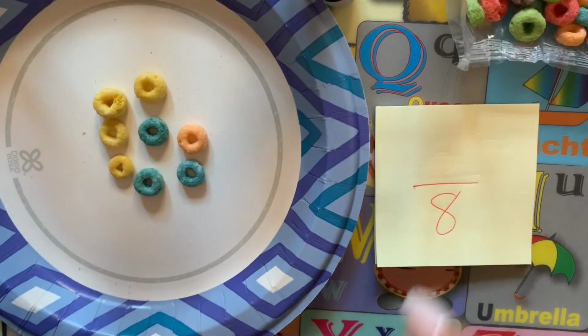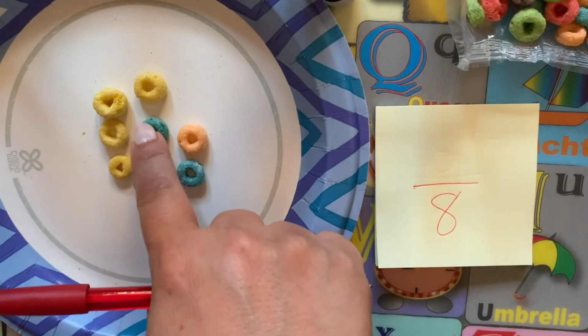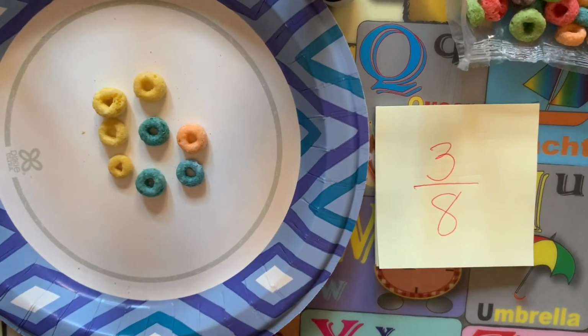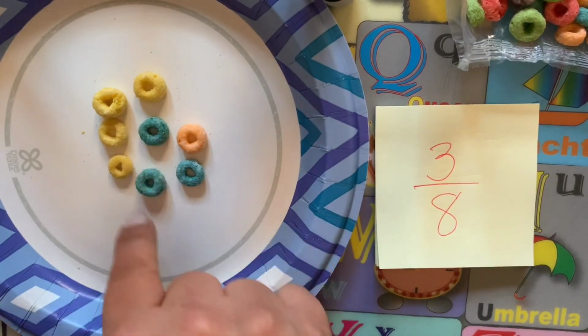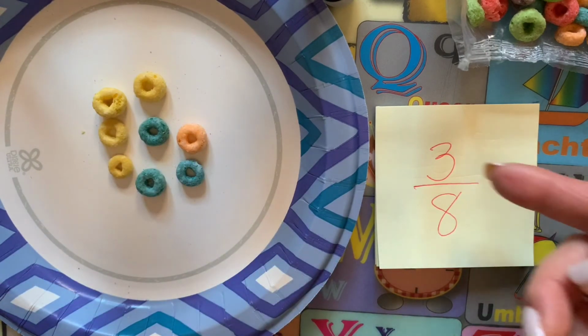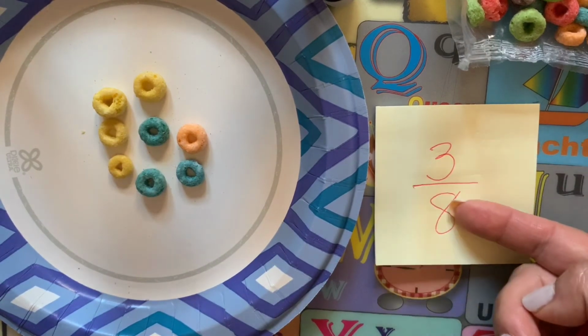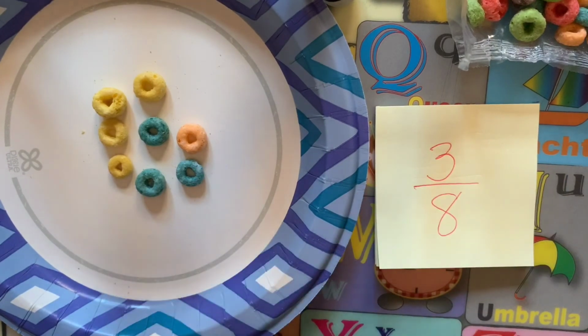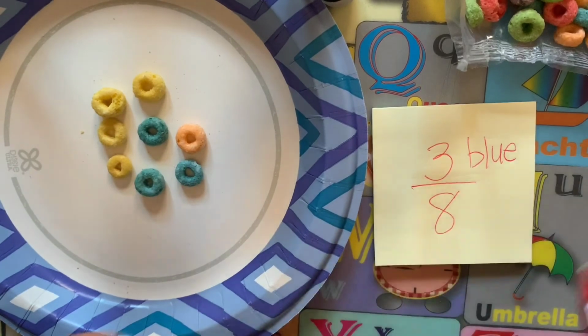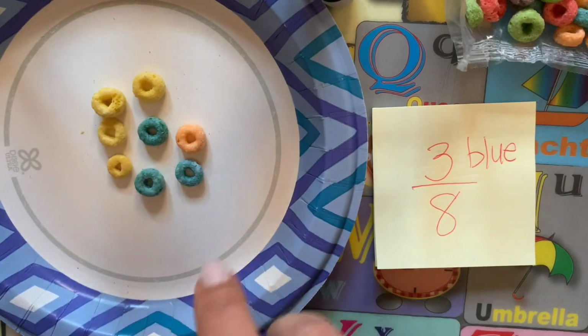Okay, and now we're going to count just the blue ones. 1, 2, 3. That number is called the numerator because we're only looking at the blue ones, not any other color. So how many are blue? 3/8 of my cereals are blue. 3 blue, and a total of 8 altogether.